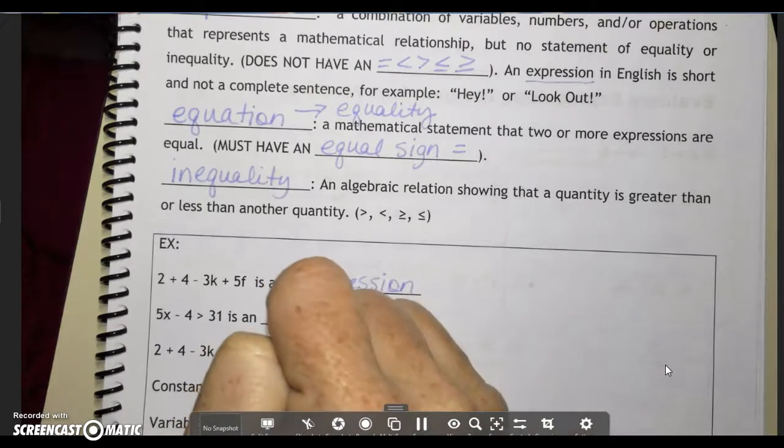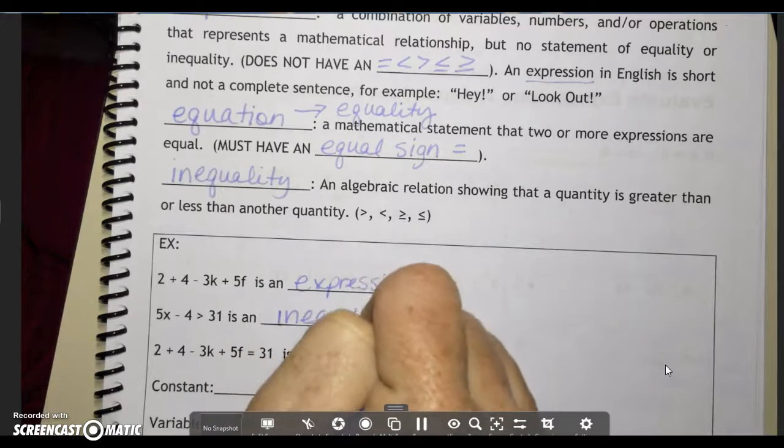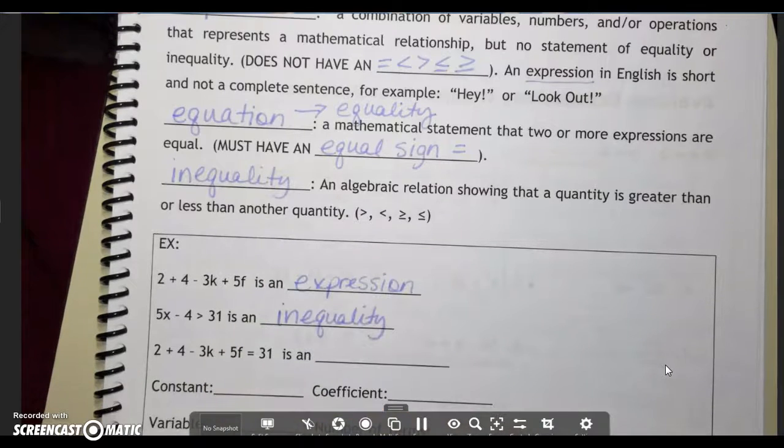Inequality, good. Because something has to be bigger or smaller than something. It can't be equal to that something, right? All right, Dylan. 2 plus 4 minus 3k plus 5f equals 31 is a what? What symbol does it have in it, Dylan? Okay, so if it has an equal sign, what do we call it? An equation. Good.